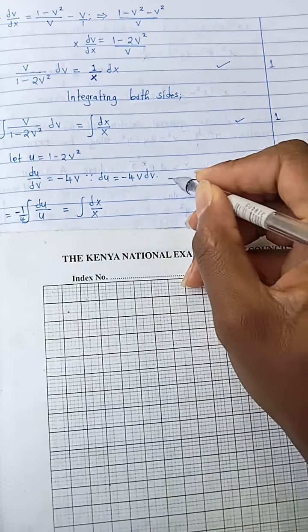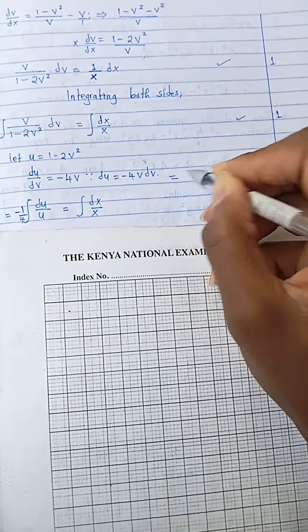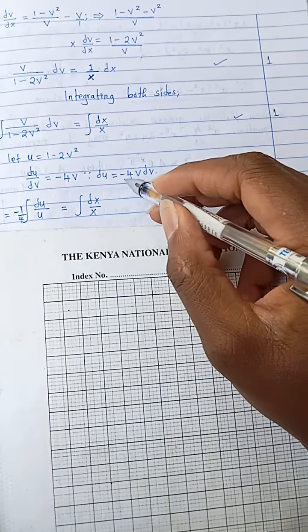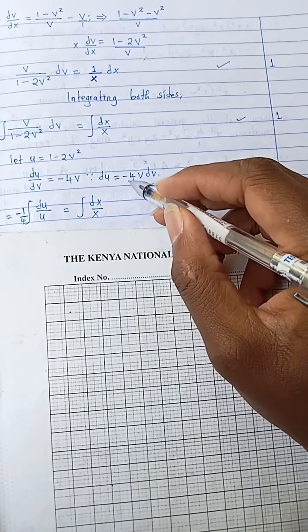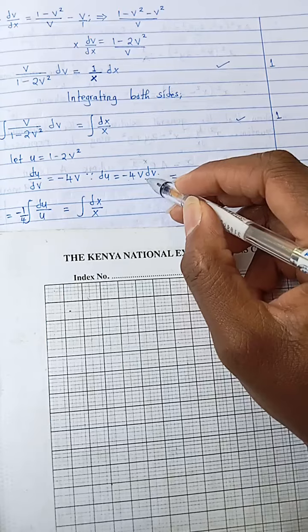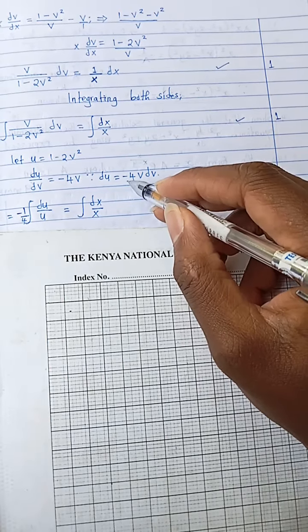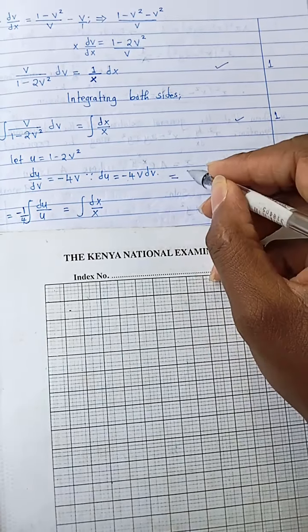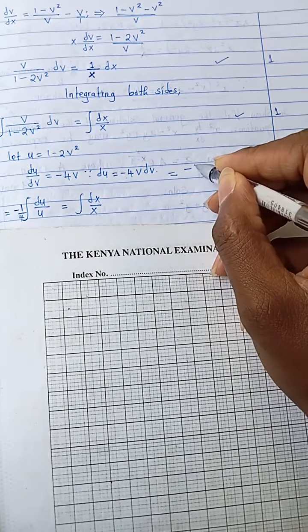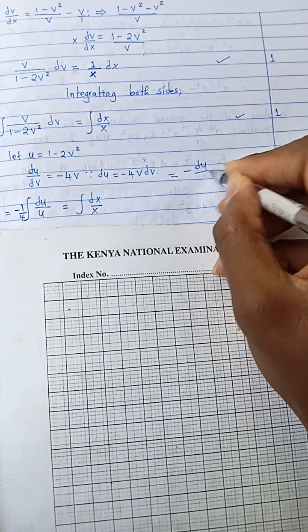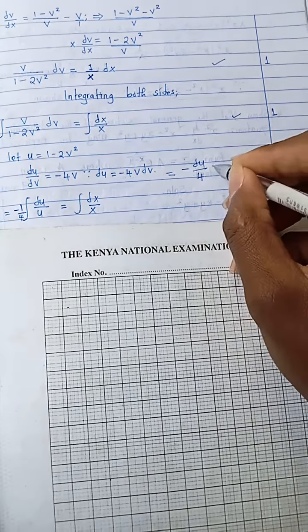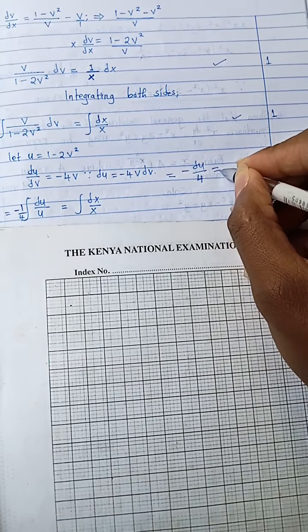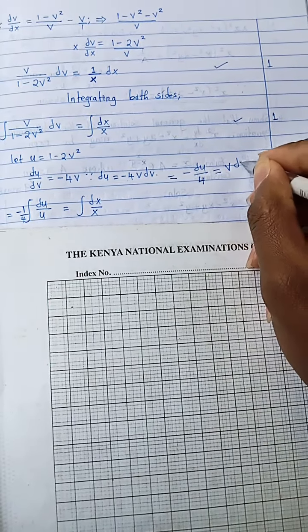And from this point we can simply divide both sides by negative 4, that gives minus du over 4, which is equivalent to v dv.